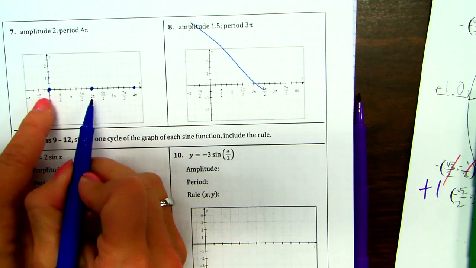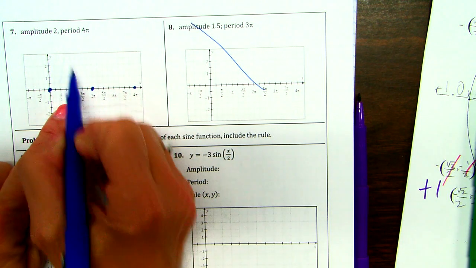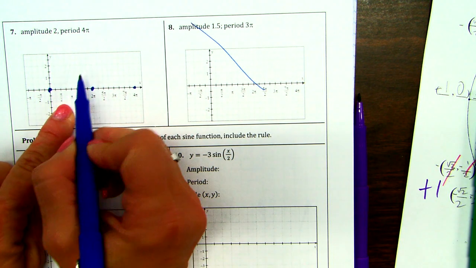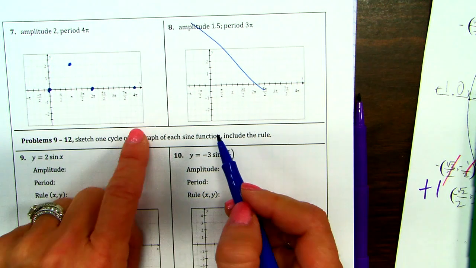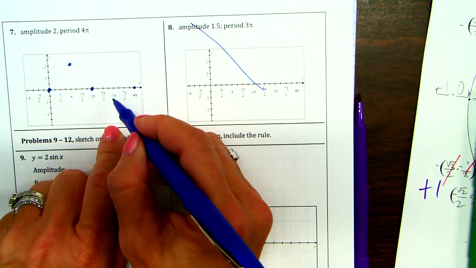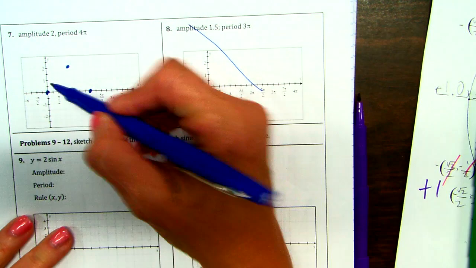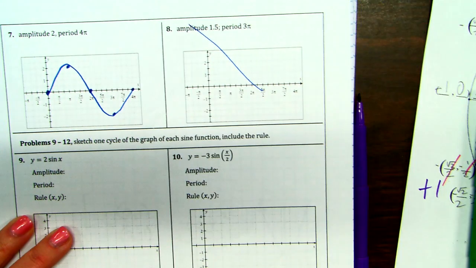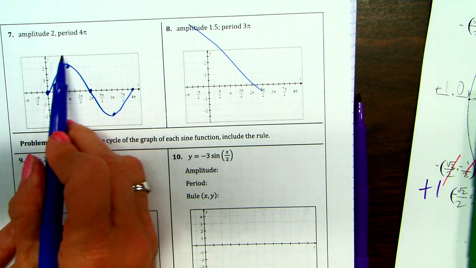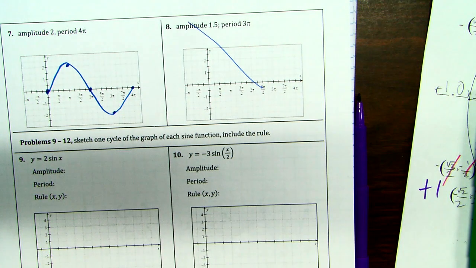And then in the middle of 0 and 2, we would have our max at 2. And in the middle of these two, which would be 3 pi, we would have our min. Sorry, it might be off a little. Okay? So the graphs usually are pretty simple. Middle up, middle down, middle. 5 points spread evenly from 0 to 4 pi.